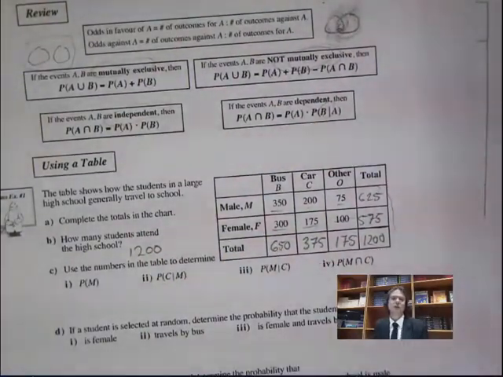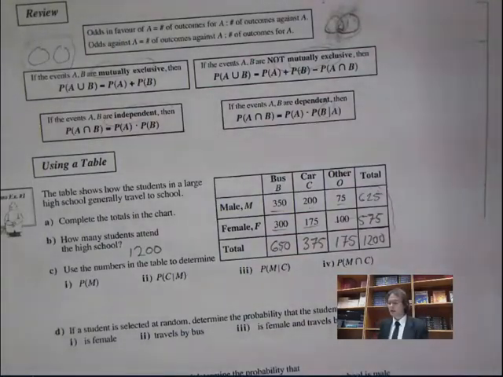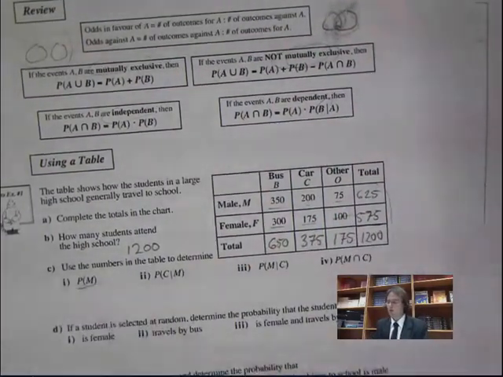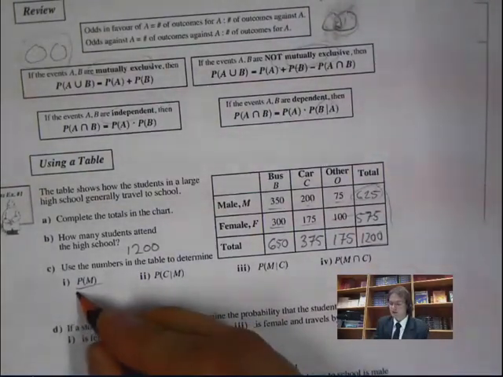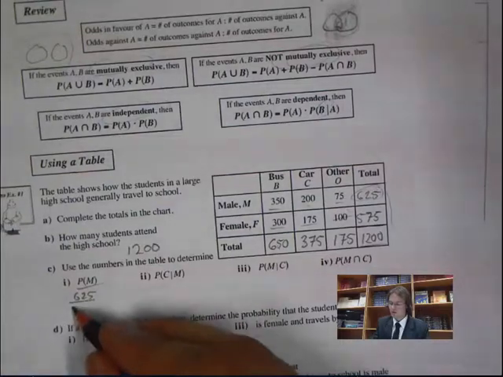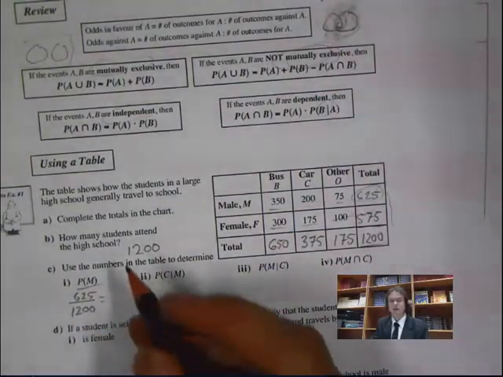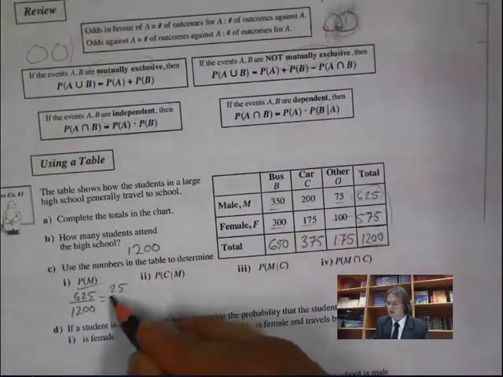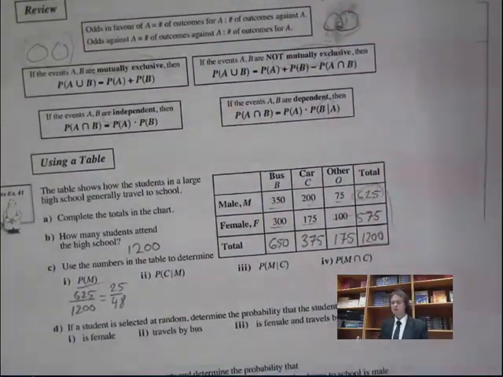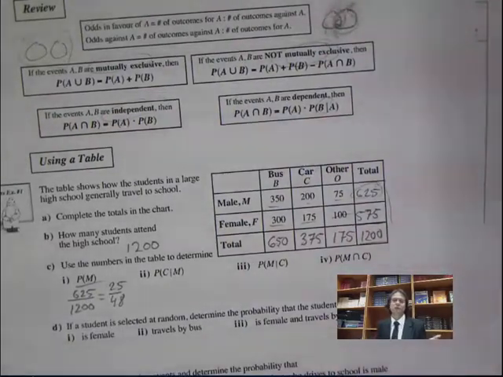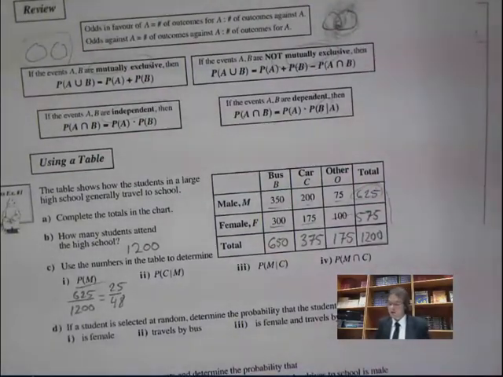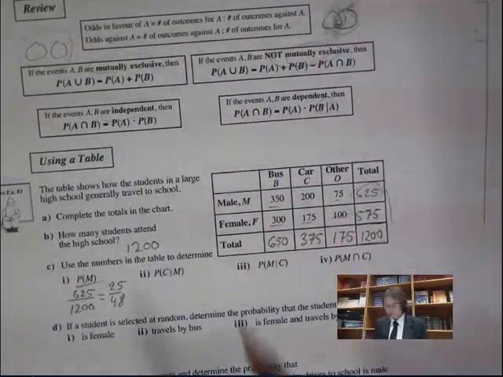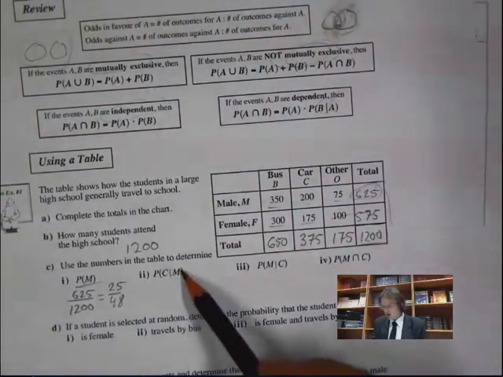The next question says, use the numbers in the table to determine the probability of being male. Well, there's 625 male students out of 1,200. So that's 625 out of 1,200, which, if you simplify, is 25 out of 48. Just plug that into your calculator, go to math, push fraction, and it'll give you the simplest fraction.